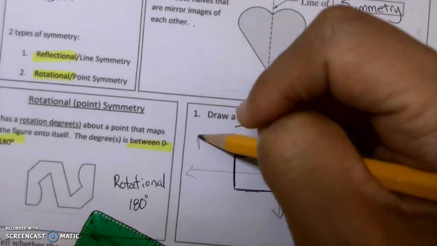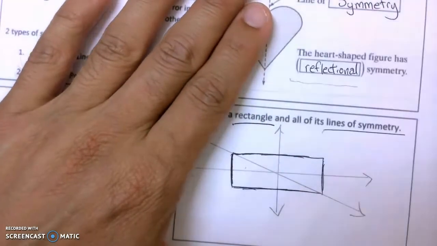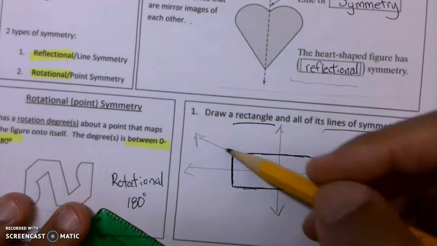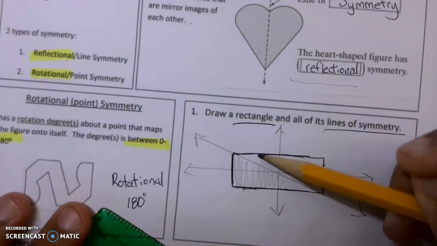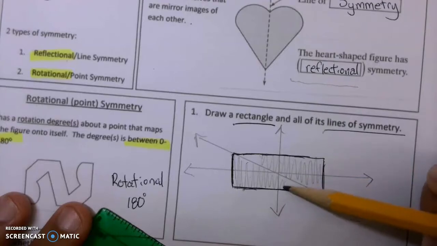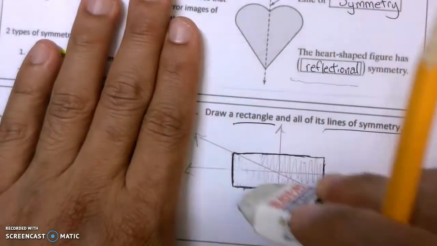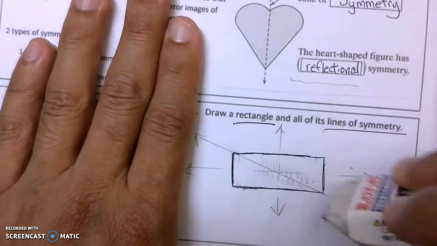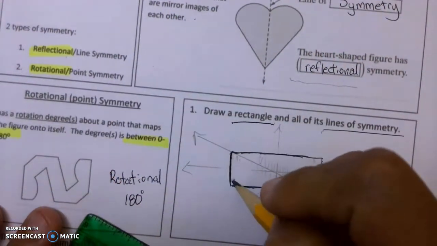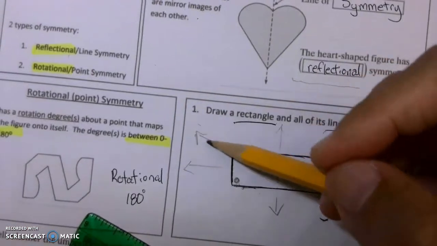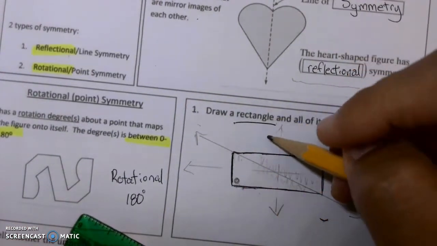Now this one is actually incorrect, and I want to explain why. It is true that this line at a diagonal splits the rectangle into 2 equal triangles. The triangles are the same, but we're not talking about the same. Would it actually fold right on top of each other? If I put a little dot here, and if I actually folded along this diagonal line, this dot would end up somewhere here-ish.